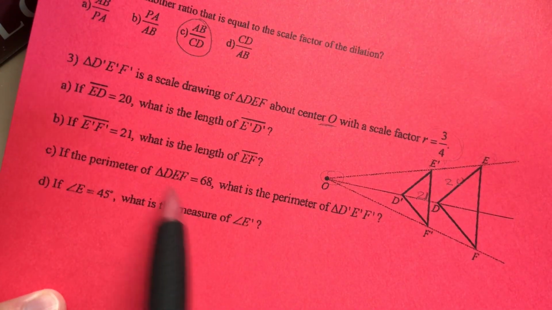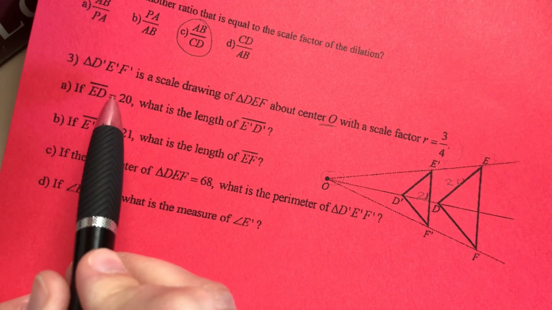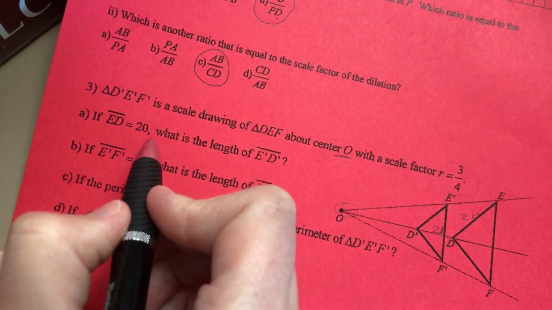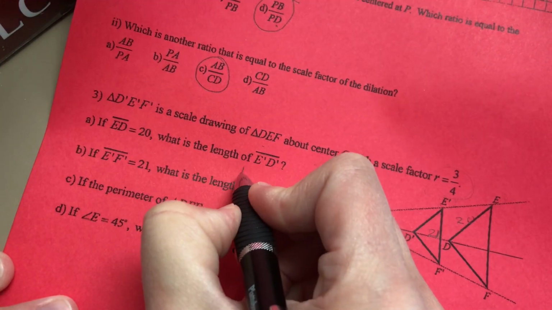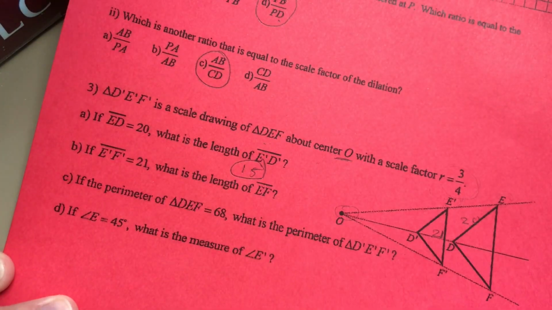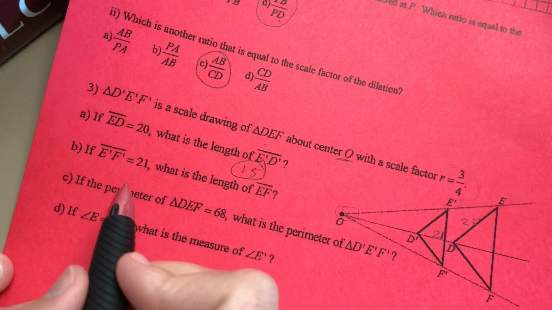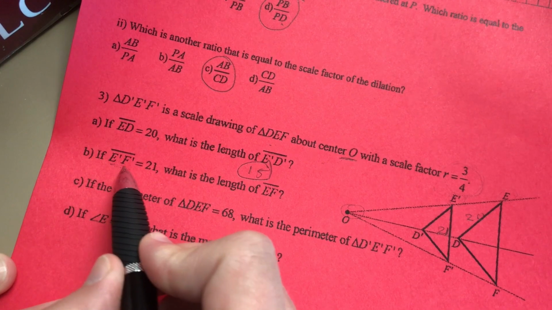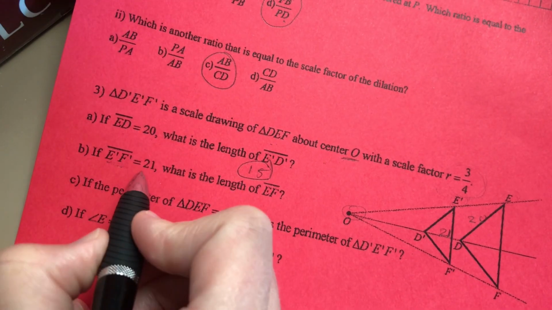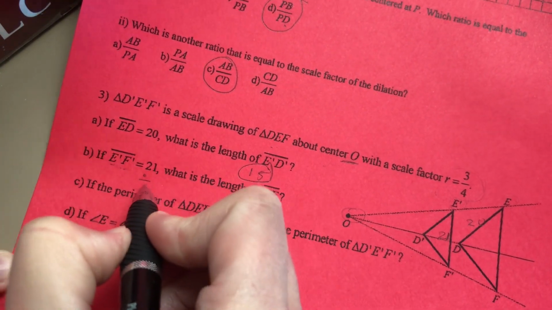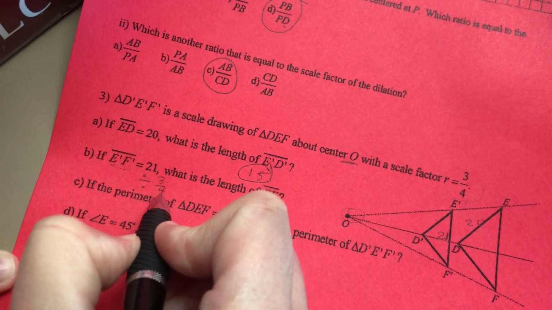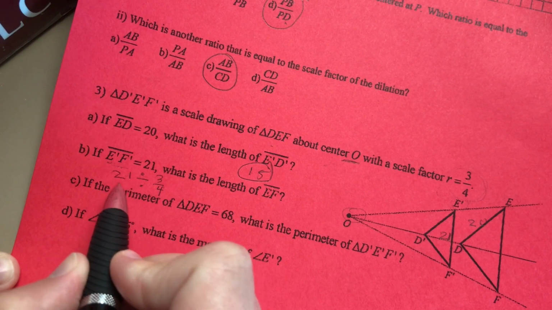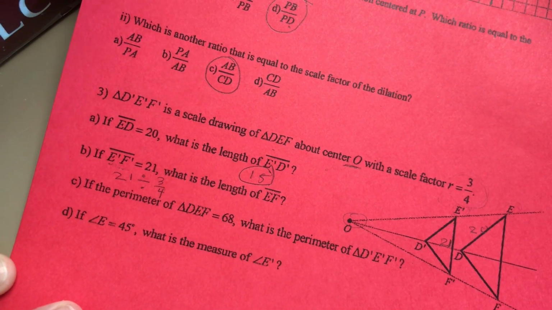And we got a few other things that I'll do after in a second. So pre-image to image, we're just going to multiply by this 3/4. So 3/4 of 20 is 15. And you would just do that through multiplication, 20 times 3 over 4. The other way, when you're going from the image, so from the prime to the pre-image, you do the opposite. So instead of multiplying by 3 over 4, you're going to divide by 3 over 4. So 21 divided by 3 over 4, which is actually multiplication.